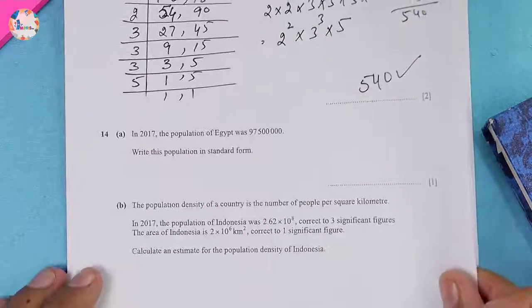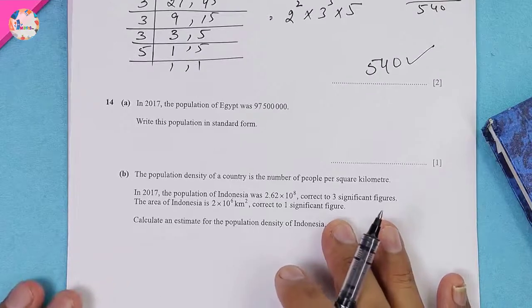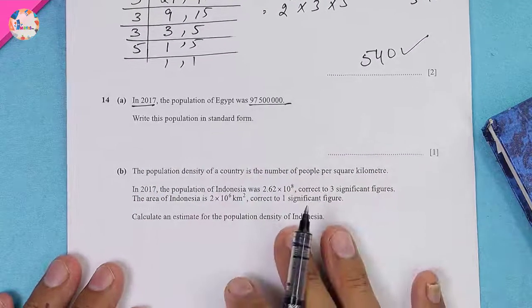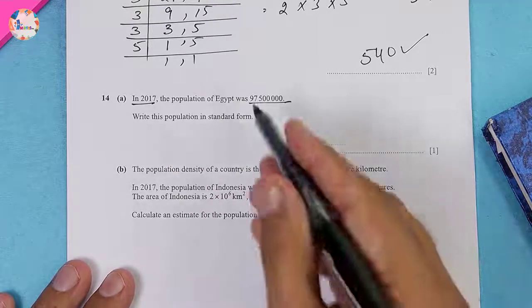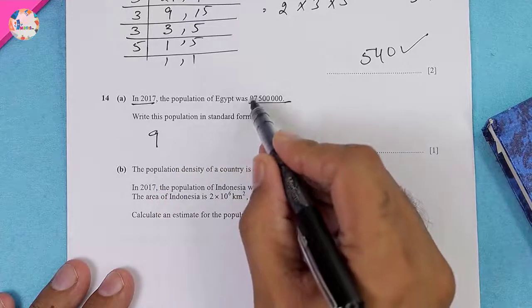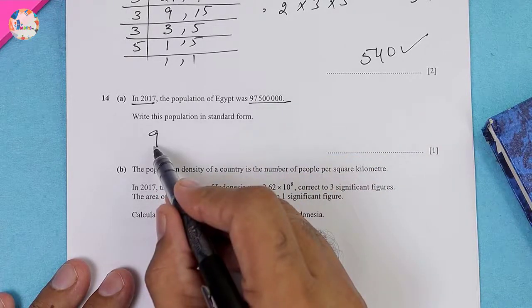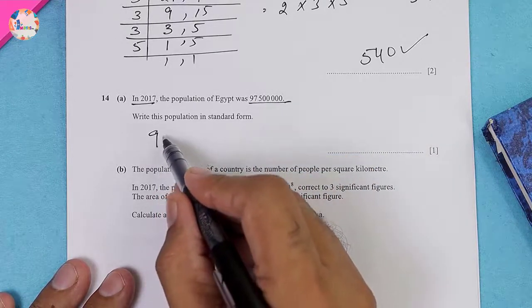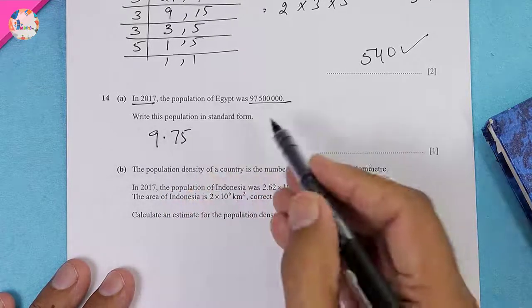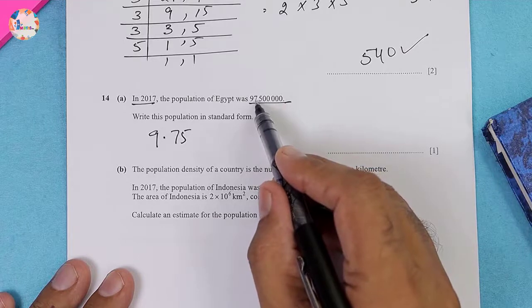Now question number 14. In 2017 the population of Egypt was this one. Write this population in standard form. Standard form, we know the decimal is after the first non-zero number. So the first non-zero number is 9, so we'll have to put the decimal over here, and the rest on this side will be how many digits?